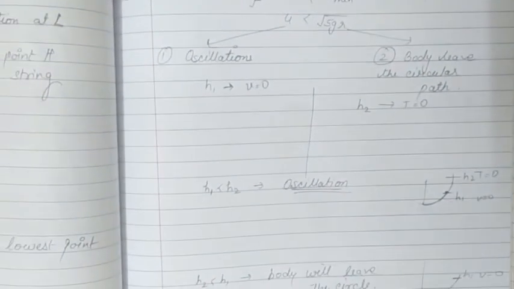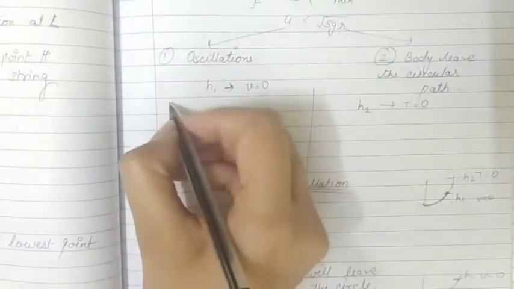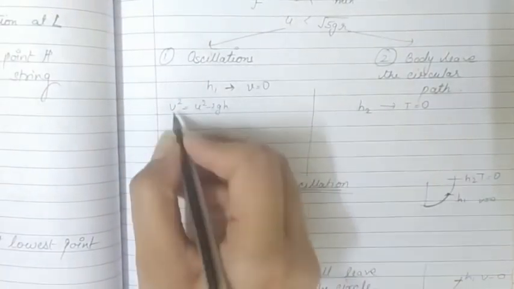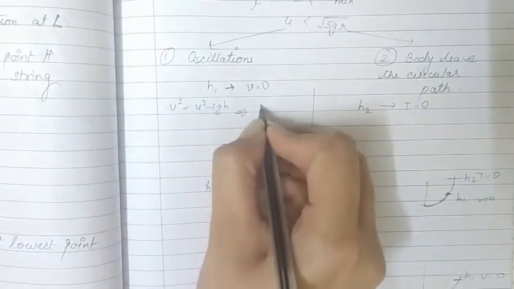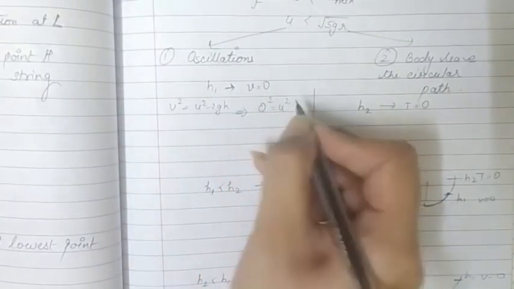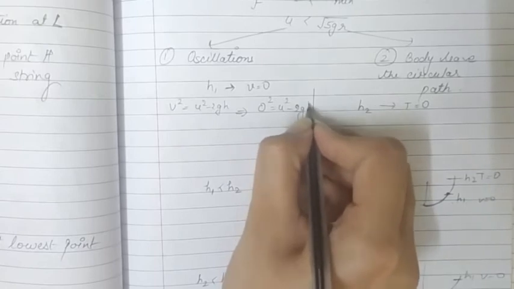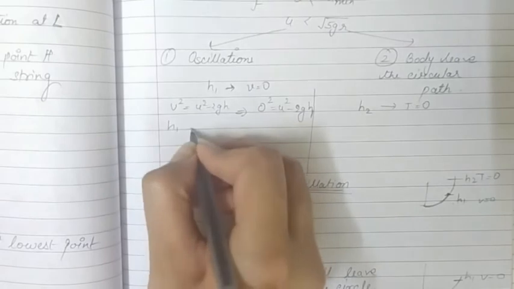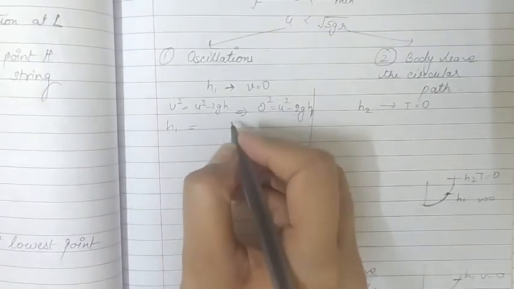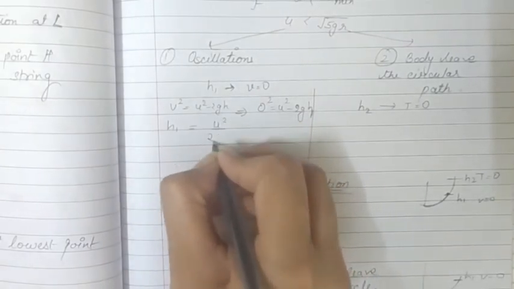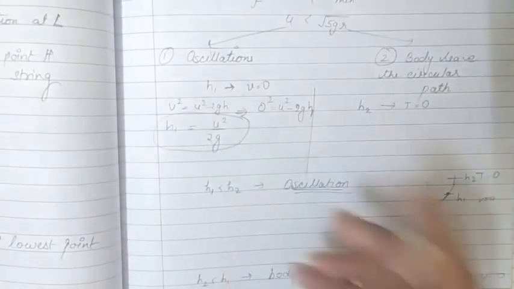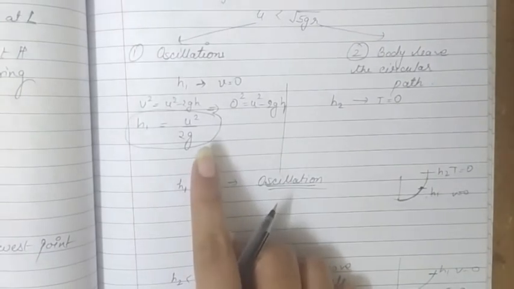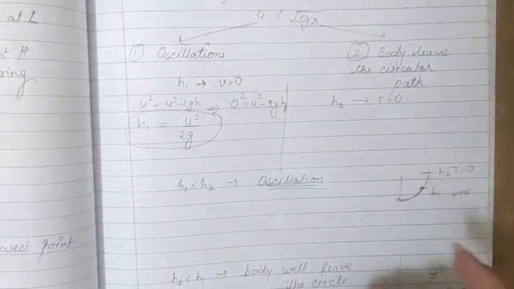h1 is the height at which the velocity becomes 0. We know that v square is equal to u square minus 2gh, and we want it to be 0. So for v equal to 0, we get 0 equal to u square minus 2gh, and the height corresponding to it will be h1. So h1 will be u square upon 2g. This is the height h1, where the velocity v will be 0.